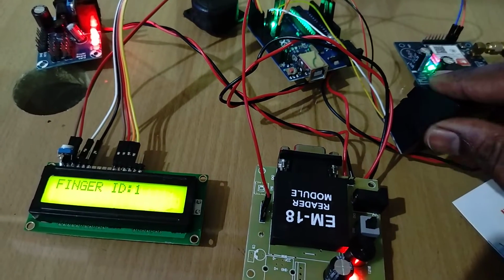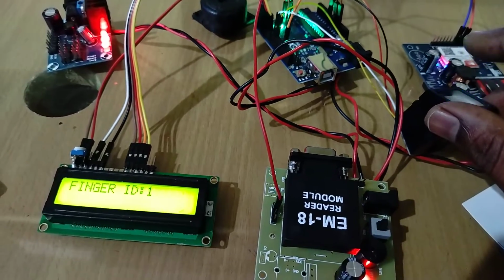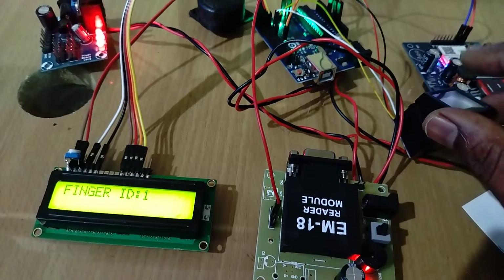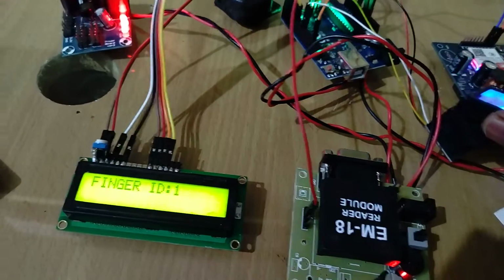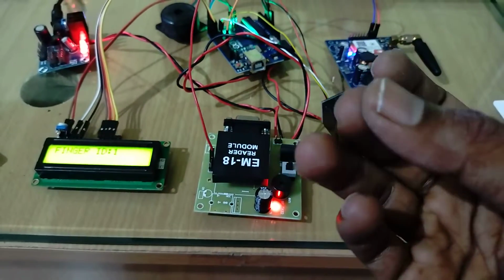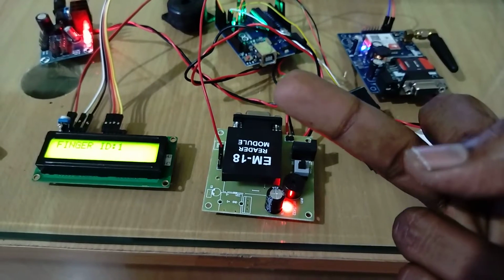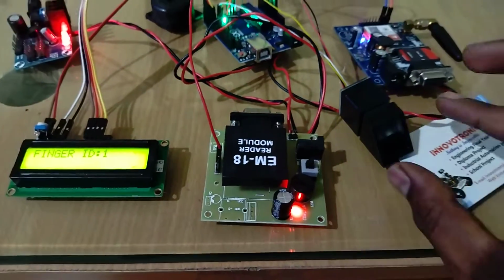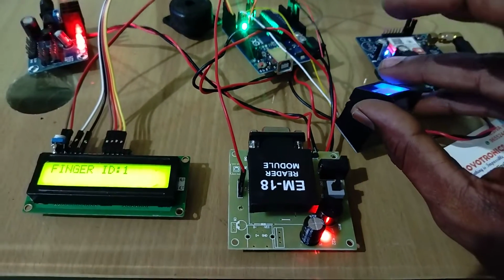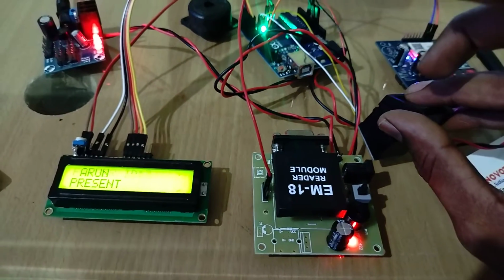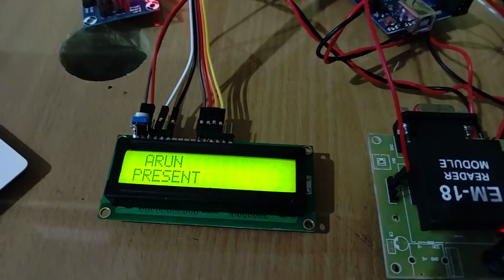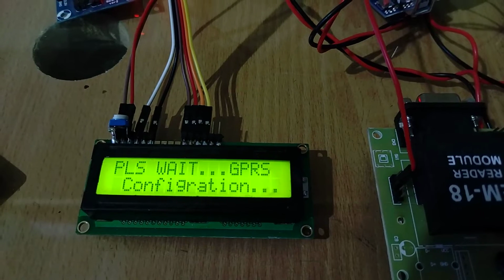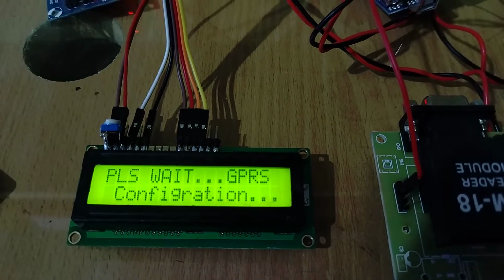So ID1. If ID1 is matched correctly, it will mark present. Actually Arun is not ID1. Actually Arun is, I think, 3. So I programmed 1, 2, 3. This is for ID1, this is for ID2 and this is for ID3. Okay, so I'm going to place ID3. Okay, ID3 is a match. So Arun is present.